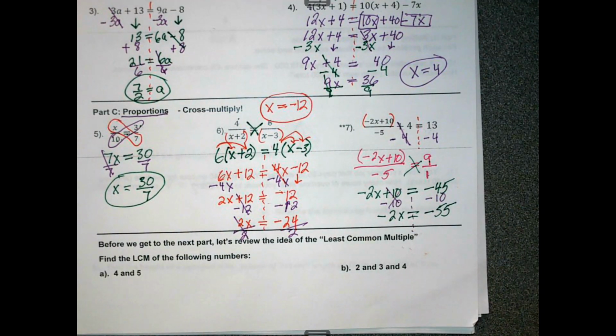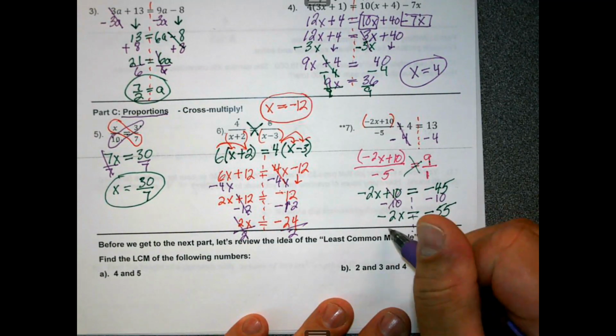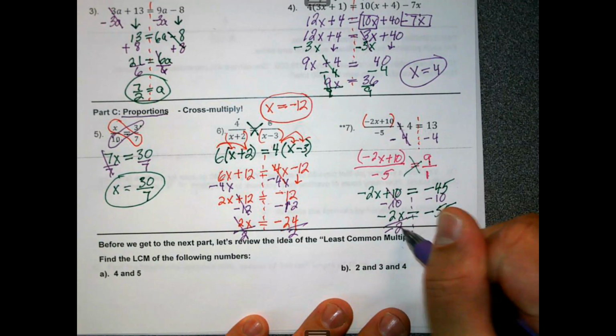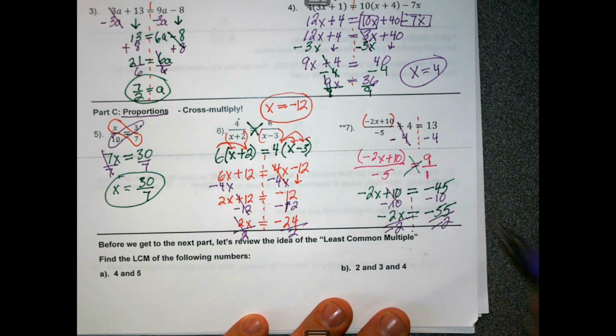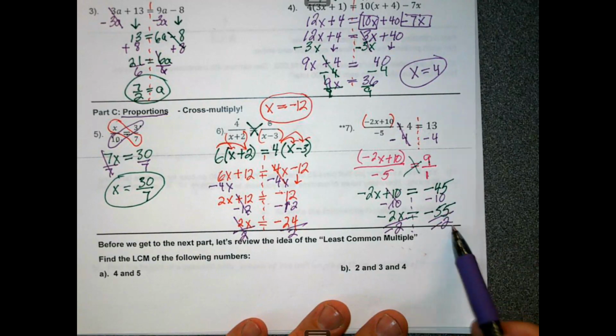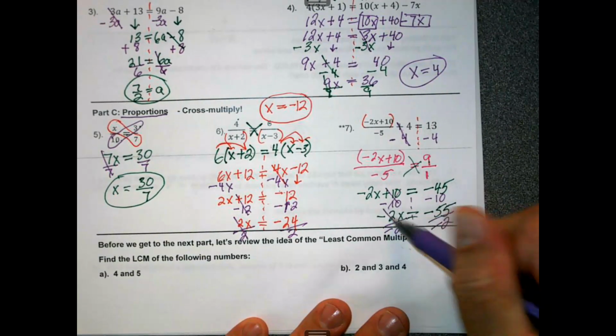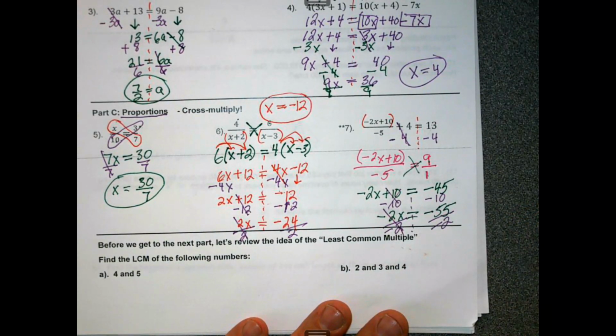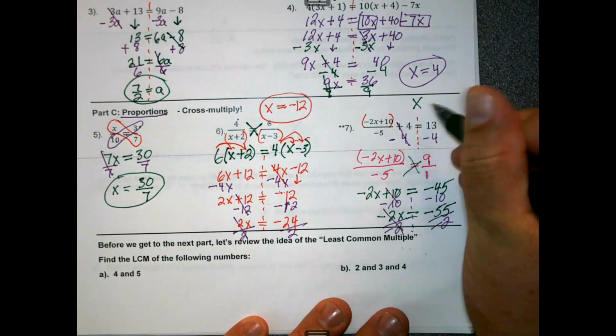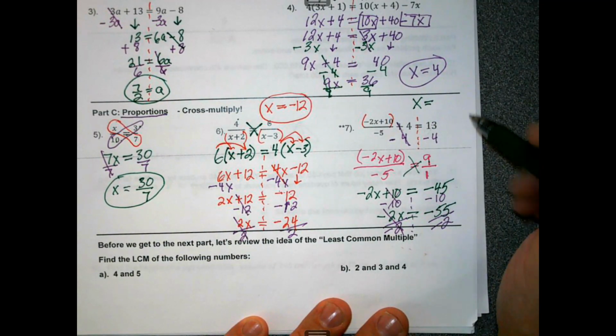I get it now. Yeah, but now they're going to trick you. It's still going to trick you because when we go to divide, we have to divide by negative 2, right? So now we should rewrite that as x equals 55 halves.